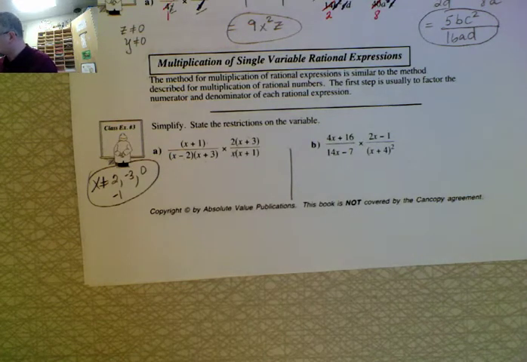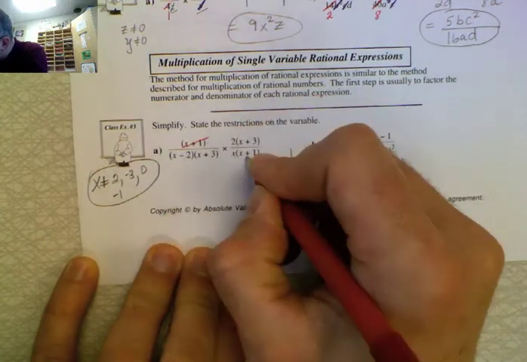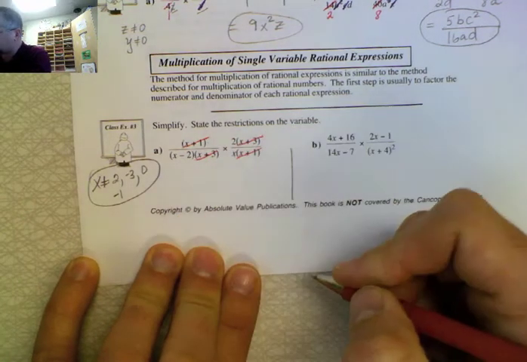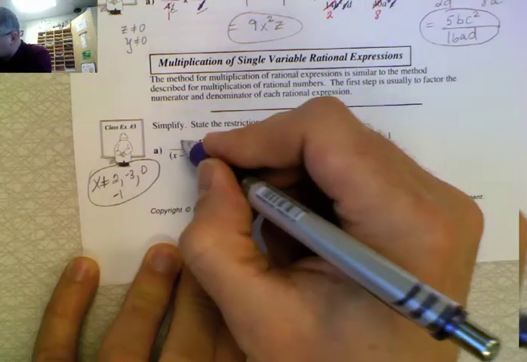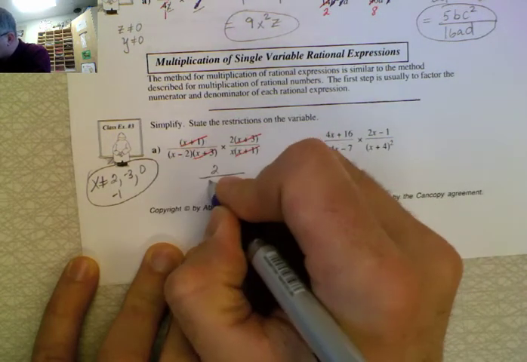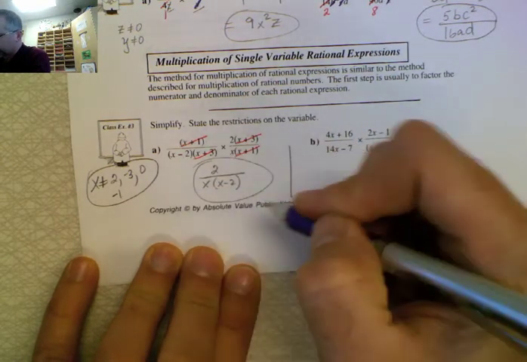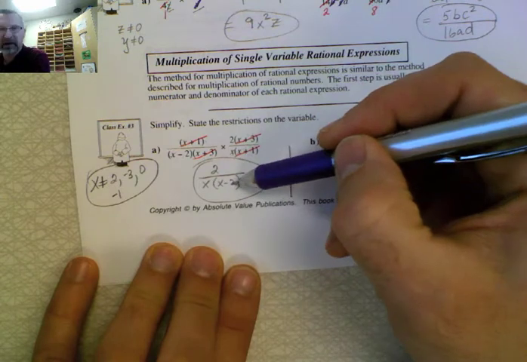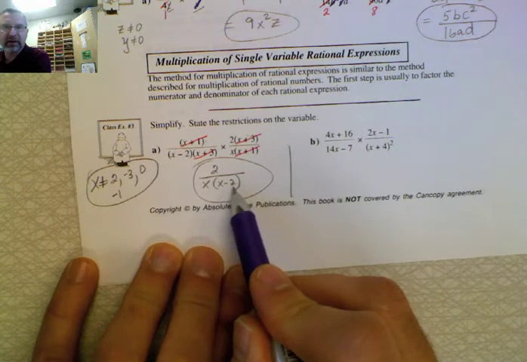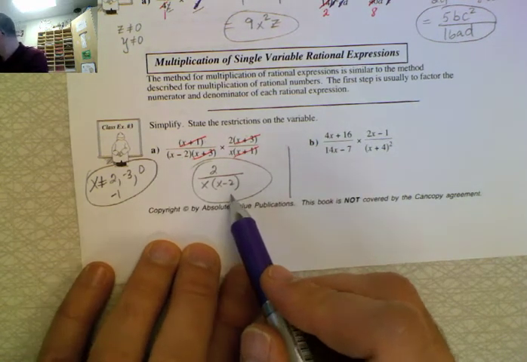So now I'm going to use my colored pens, and I'm going to start dividing things out. X plus 1 divides out x plus 1. X plus 3 divides out x plus 3. So if I look at my numerators, all that's left in the numerator is a 2. If I look at my denominators, I've got x times x minus 2 left in the denominator. Cannot simplify this 2 with that 2 because this is a binomial, and you need to be able to simplify or divide out the entire binomial in this case. So that's where we stop.